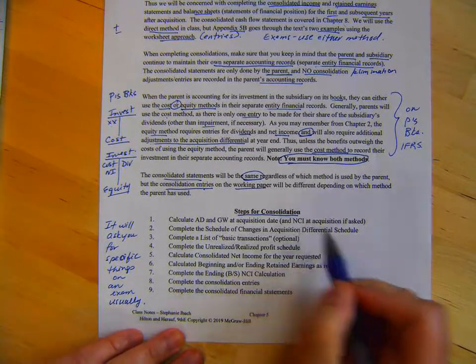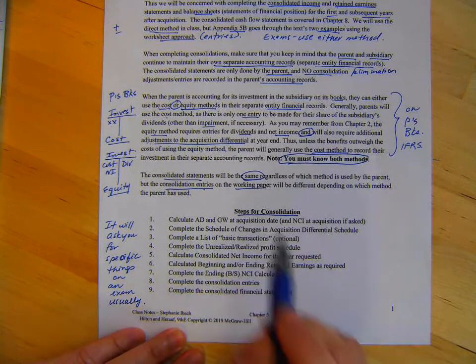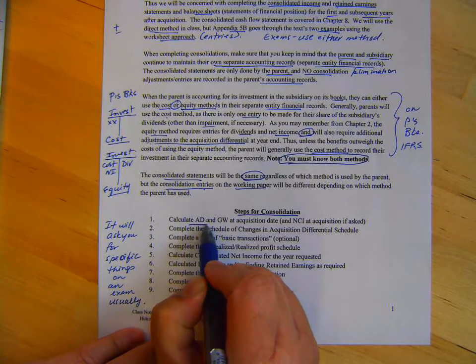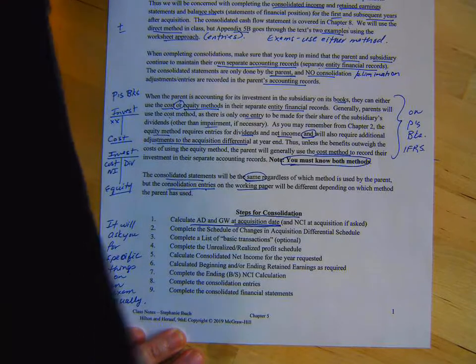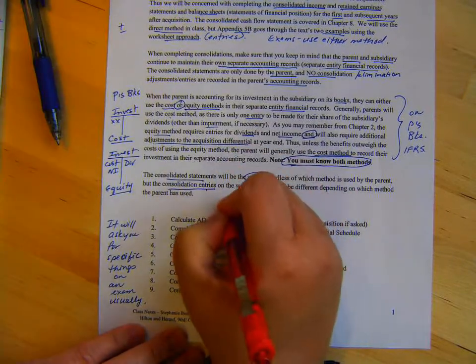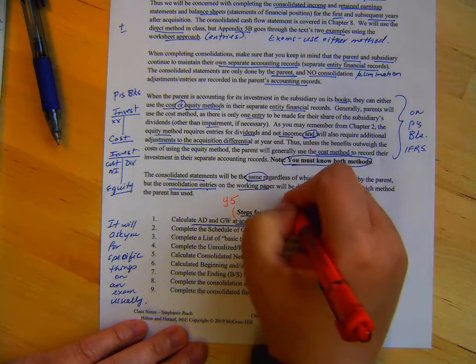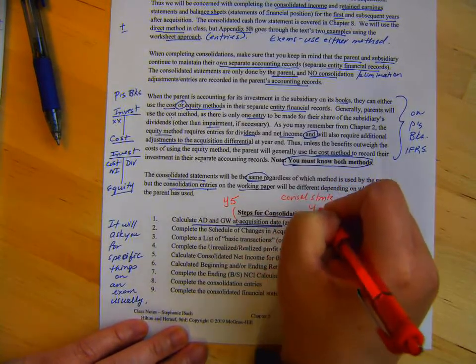So, no matter what, the first thing you have to do is calculate acquisition differential and goodwill at acquisition date. This might say year 5, but we might be doing the consolidated statements for year 9.